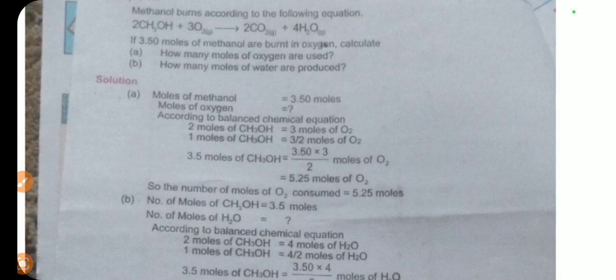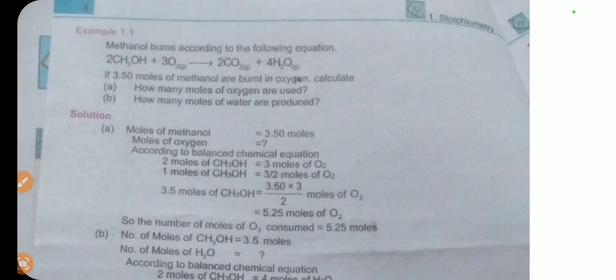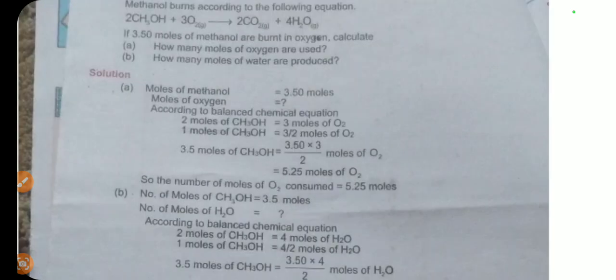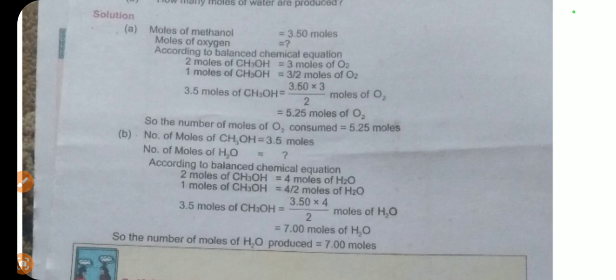First we have to write the mole equation according to the above balanced chemical equation. Then if we react 1 mole of methanol, how many moles of oxygen will be utilized? It's 3 divided by 2. Then if 3.5 moles of methanol are going to react, how many moles of oxygen will react? 3.50 multiplied by 3 by 2. So 5.25 moles of oxygen are going to react in the above chemical equation.